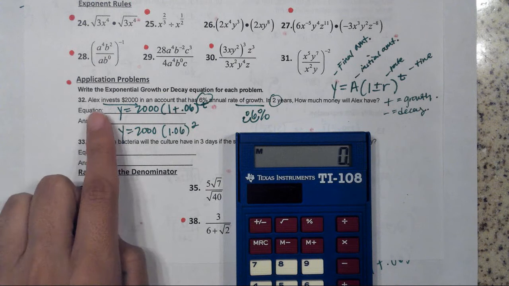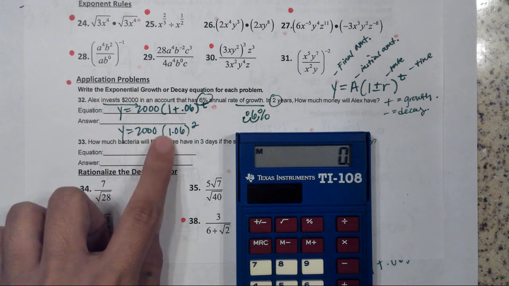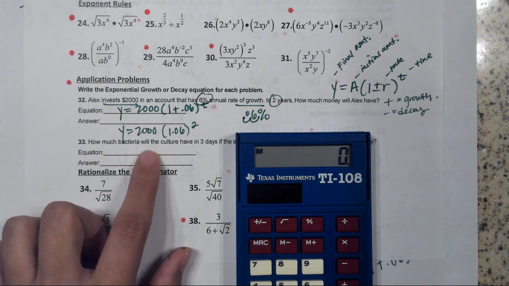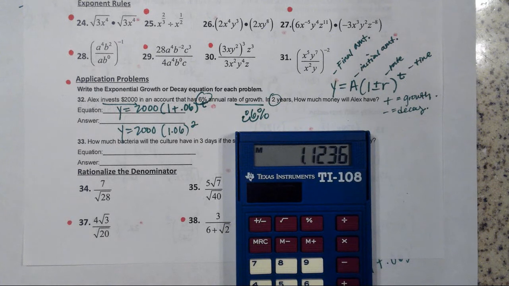Looking at our equation, in order of operations, you always want to do the exponent first before you multiply. You guys remember PEMDAS, right? Exponent first. So I'm going to type in 1.06. On these calculators, I can't raise it to a power, but it's only twice, so that means 1.06 times 1.06. I get 1.1236.